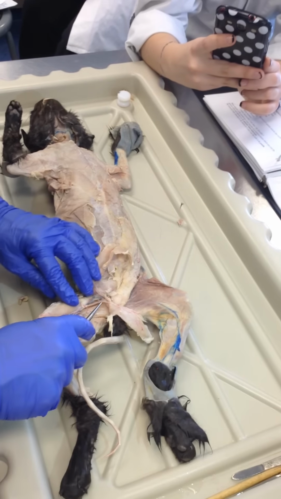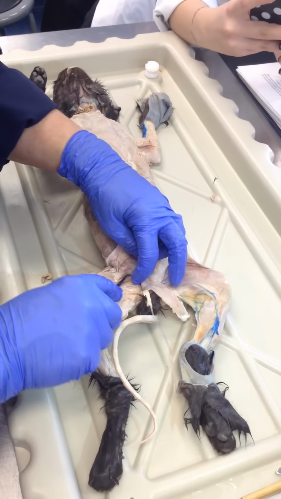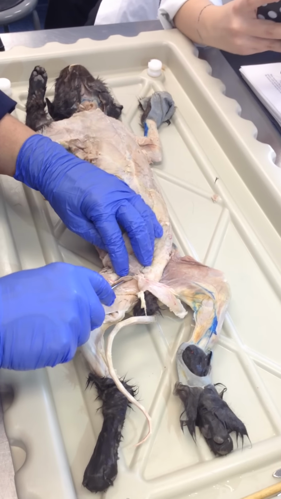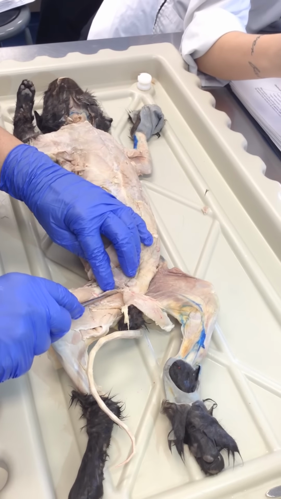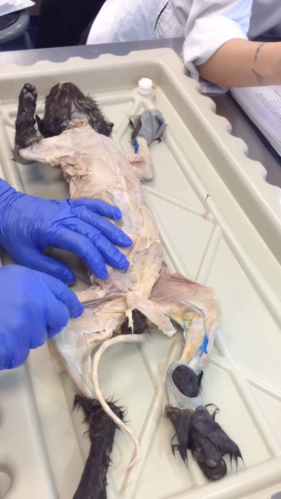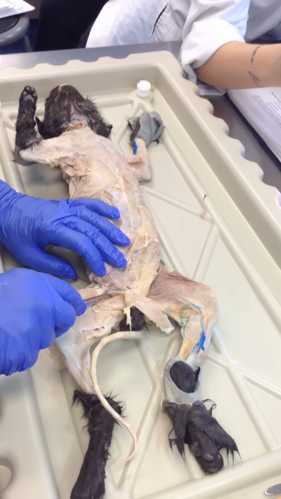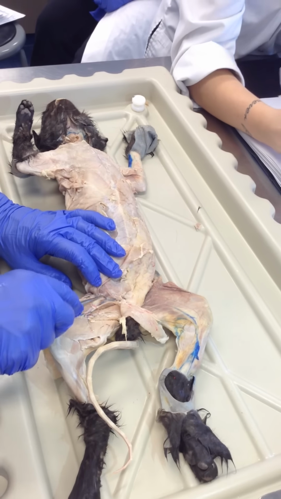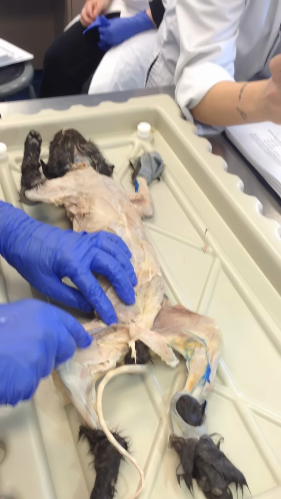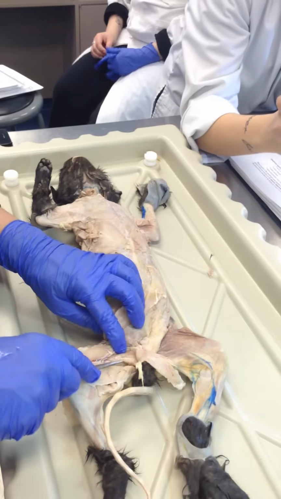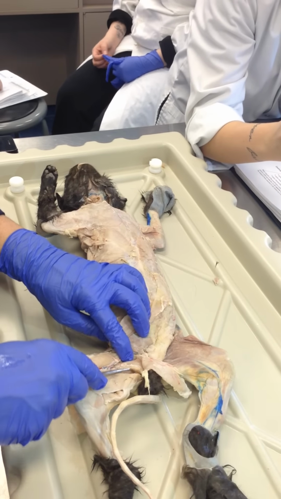Then deep to the gracilis, we pick it up to see the other hip adductors: the pectineus, which is the most cranial one. It's just a little guy, although in some of the bigger cats it might look bigger than in the little cats. Then you have your adductor muscle.